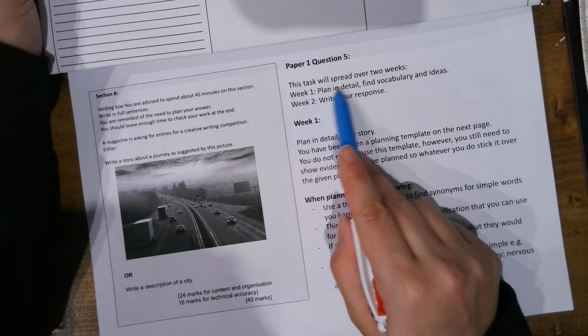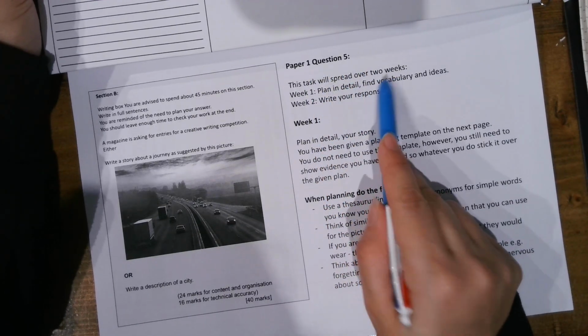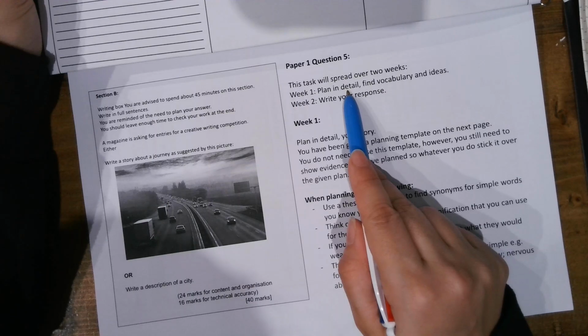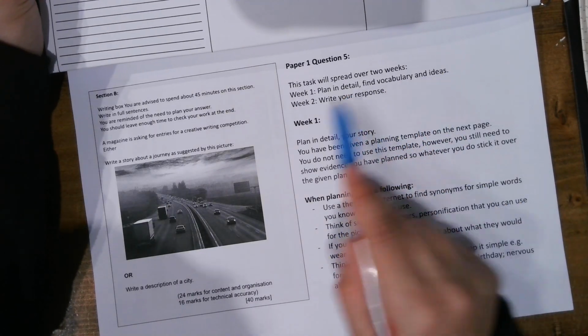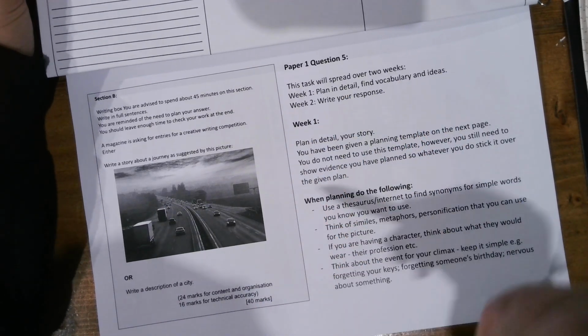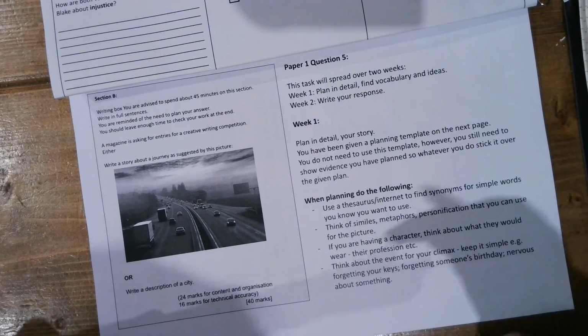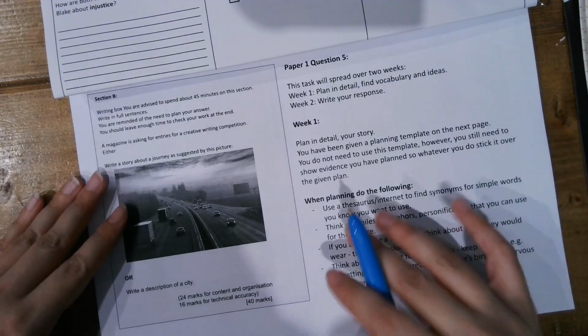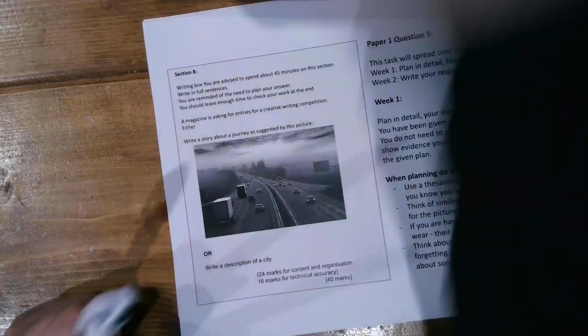So for this task, this task will be spread over 2 weeks. Week 1 is plan in detail, find vocabulary and find ideas, and week 2 is to write your response. So I'm just going to do the first one, which is your week 1 to do the planning. Now you must remember that for paper 1 question 5, you'll get a question that looks a bit like this.